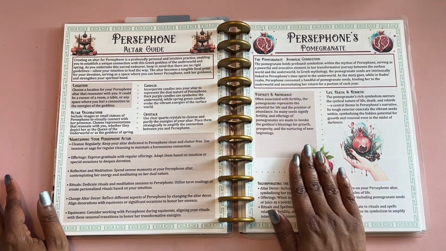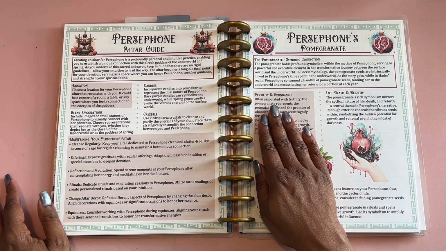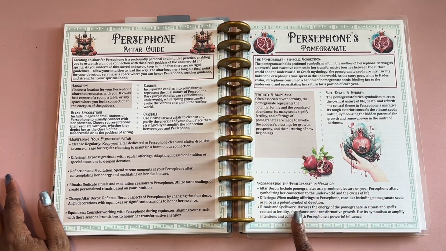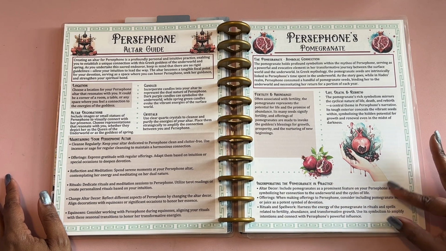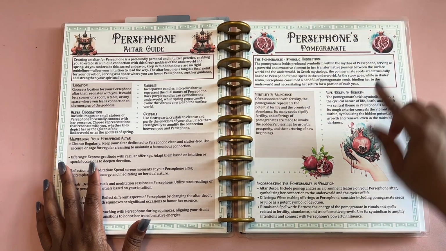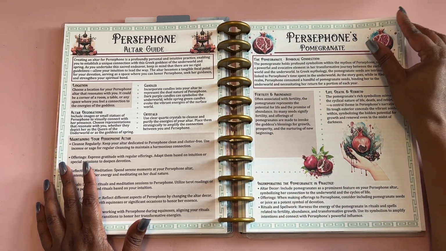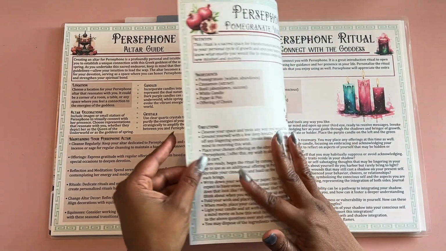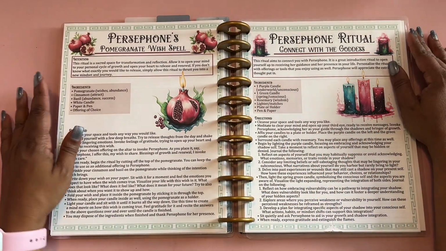And then we have here about the pomegranate. So the symbolic connection, fertility and abundance, life, death, and rebirth, and then incorporating the pomegranate in practice. I love these sections here for just ideas on how to do that. And again, the illustrations are really cool too. So I'm really loving everything, if you can tell, if I haven't said it enough.